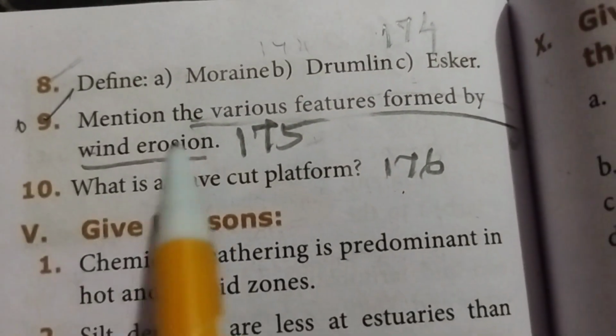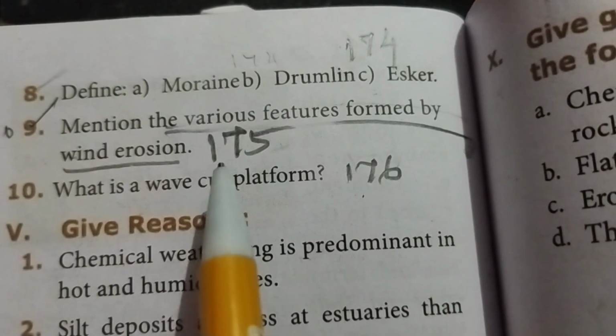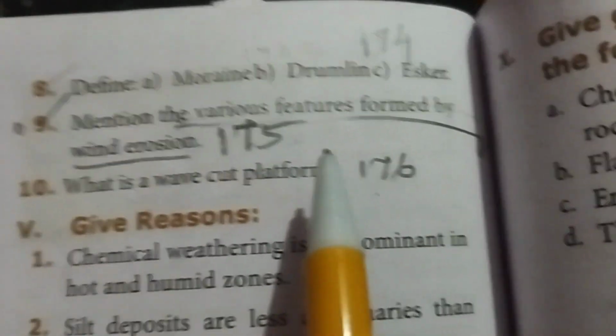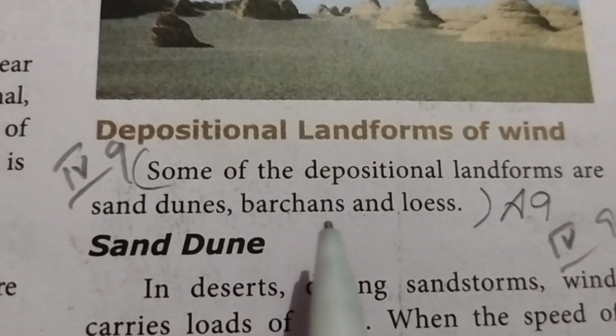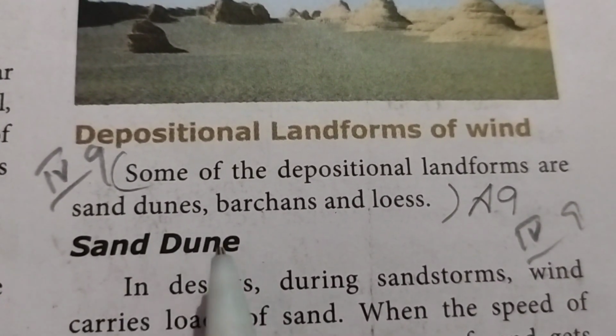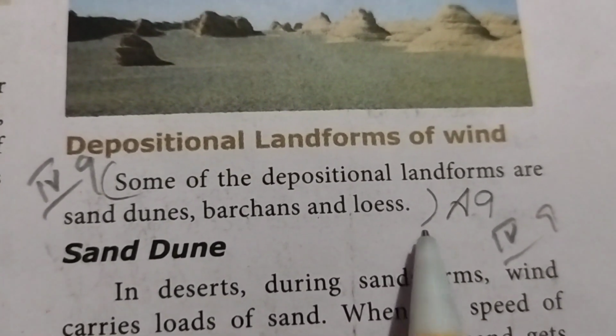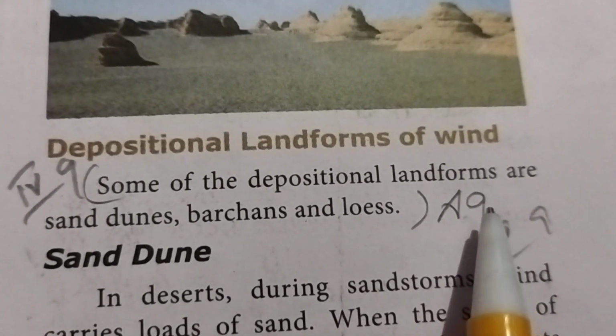Ninth one, mention the various features formed by wind erosion, page number 175. Some of the depositional landforms are sand dunes, barchans and loess. இது வரைக்கும் fourth Roman letter, ninth question answer.